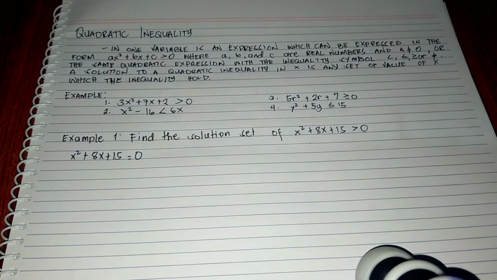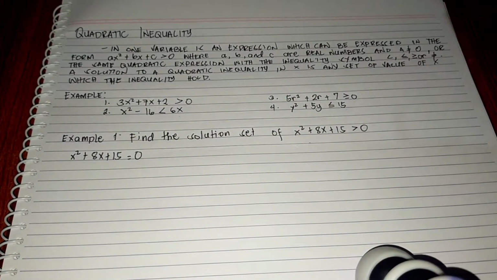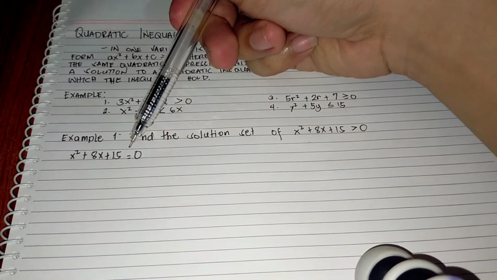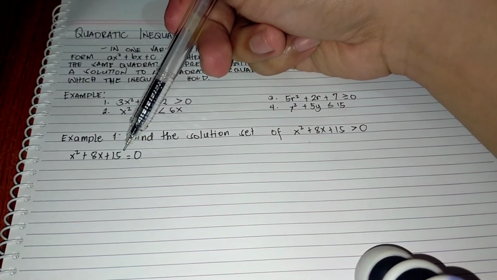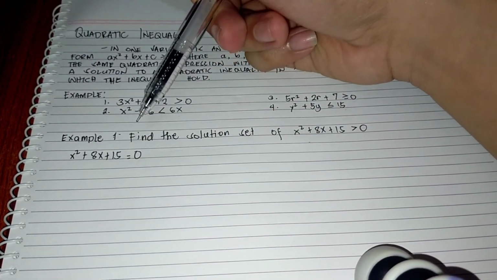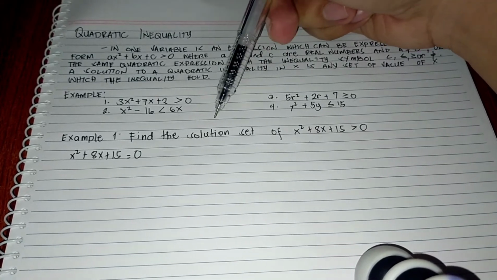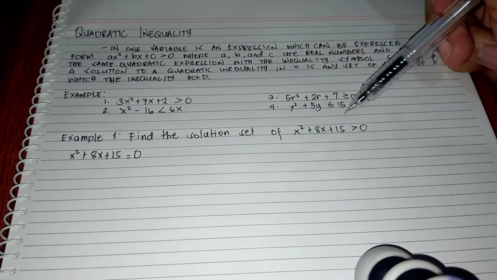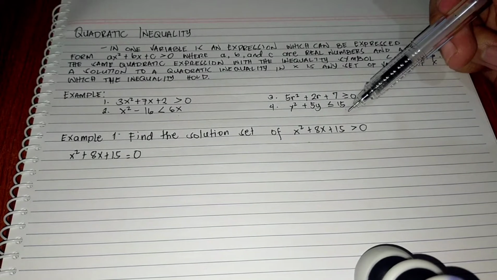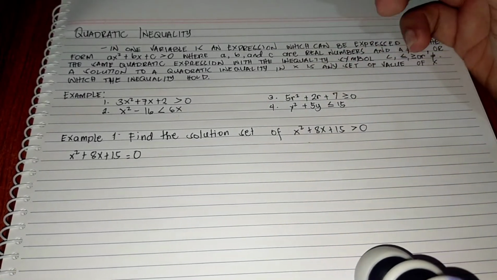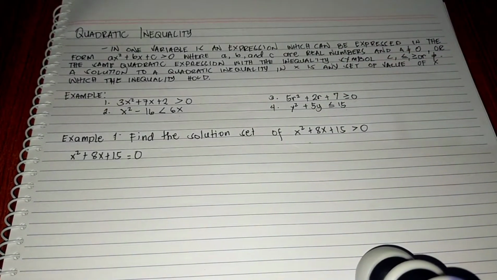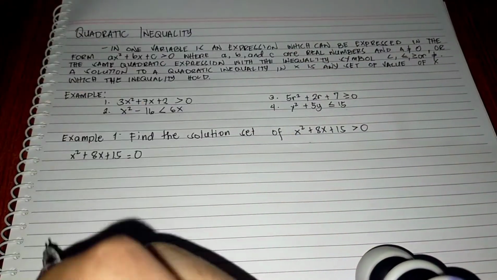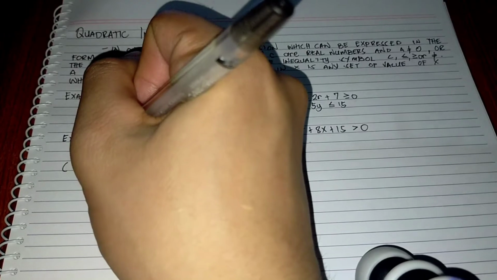So, ganito po ang magiging itsura niya. Yung greater than kanina ay magiging equal na. Okay? Bakit? Para ma-solve natin kung ano yung magiging solution set niya. So, later on, babalik pa rin naman tayo sa original equation to check if our answer is correct. So, to find the solution set or the roots, we can use the factoring method. So, factor out natin yan.